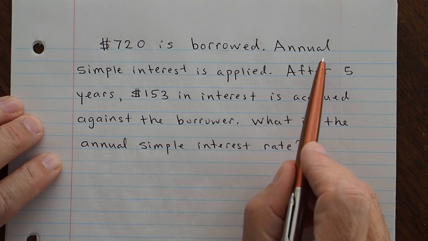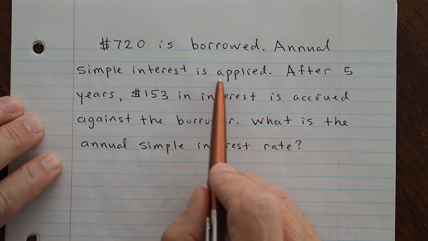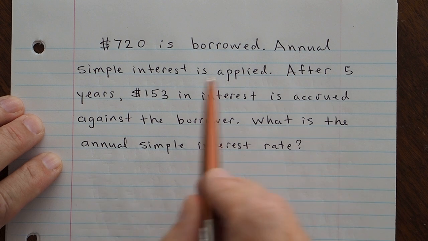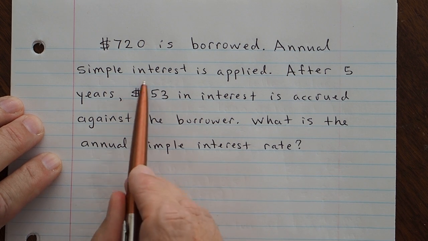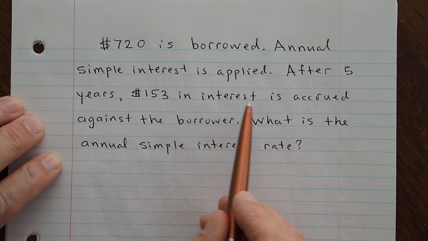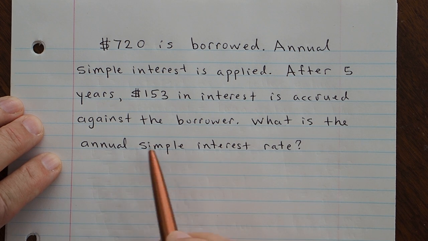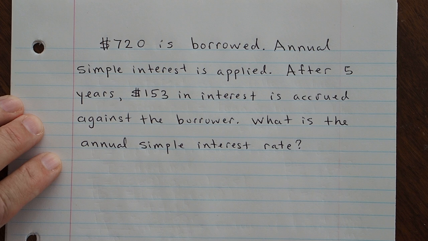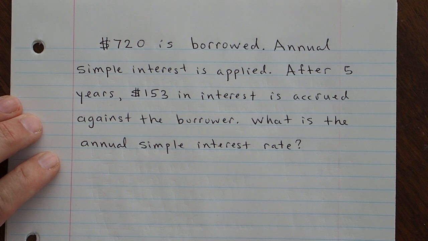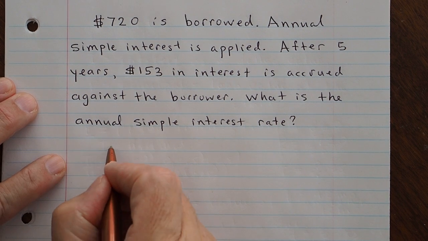$720 is borrowed. Annual simple interest is applied. After 5 years, $153 in interest is accrued against the borrower. What is the annual simple interest rate at work here in this situation? Well, let's write down the formula.